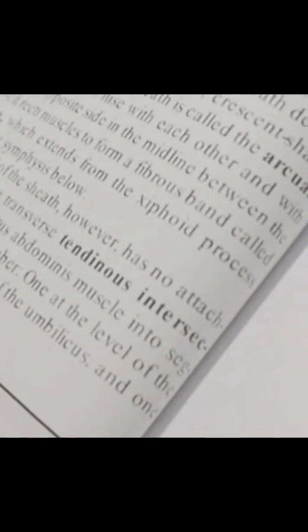The internal oblique aponeurosis splits at the lateral edge of the rectus abdominis to form two laminae. One passes anteriorly and one posteriorly to the rectus. The aponeurosis of the external oblique fuses with the anterior lamina, and the transversus aponeurosis fuses with the posterior lamina. At the level of the anterior superior iliac spines, all three aponeuroses pass anteriorly to the rectus muscle, leaving the sheath deficient posteriorly below this level. The lower crescent-shaped edge of the posterior wall of the sheath is called the arcuate line.